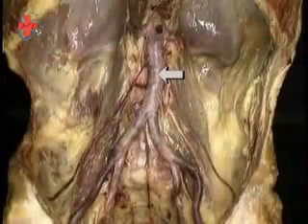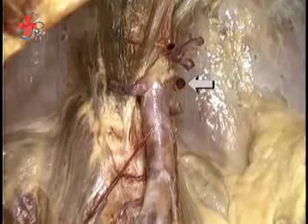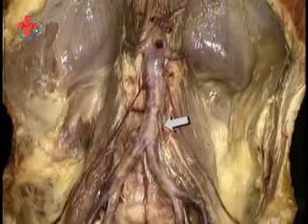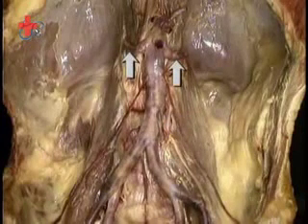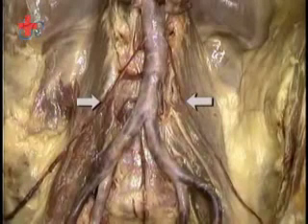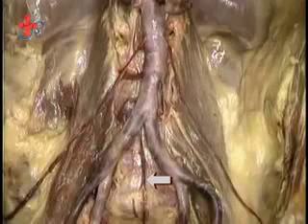Now let's review what we've seen of the blood vessels and nerves of the abdominal region. Here's the abdominal aorta, the celiac trunk, the superior mesenteric, and inferior mesenteric arteries. Here are the renal arteries, the testicular or ovarian arteries, the lumbar arteries, the median sacral artery.